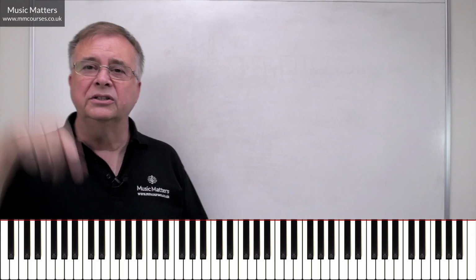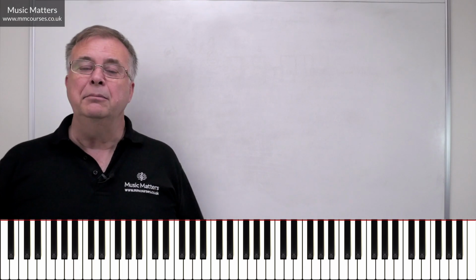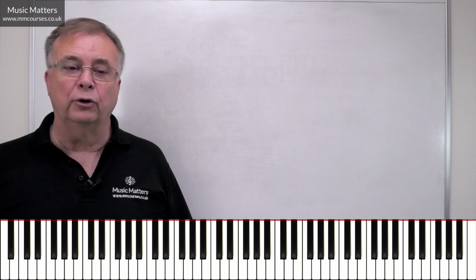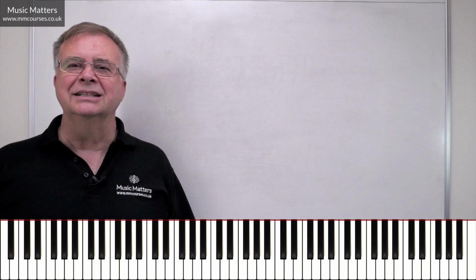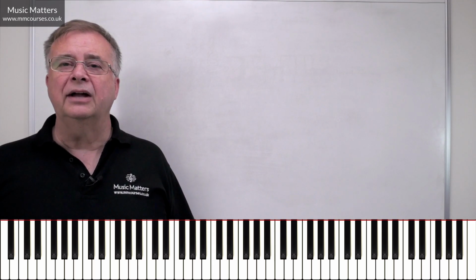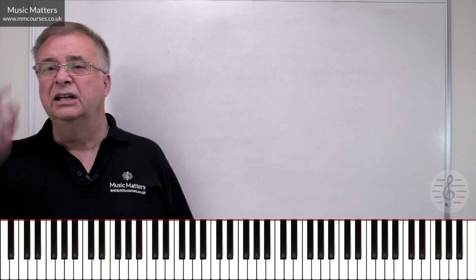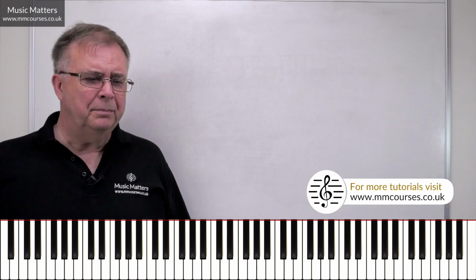Question 4, what does C mean? C stands for common time, and it means that the time signature is 4/4. It's sort of the most common time that there is. So to save yourself writing 4/4 at the start of every instrument of the orchestra on a score, you can just go C, C, C. Common time, 4/4.